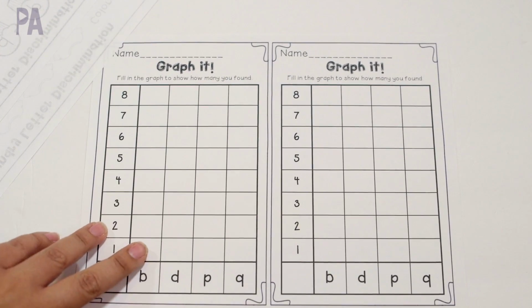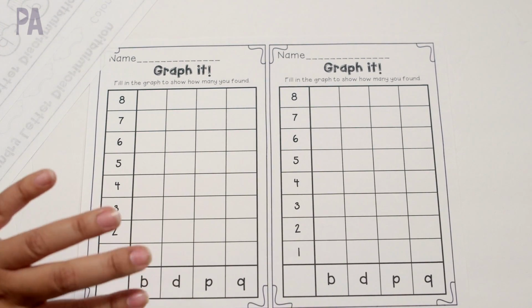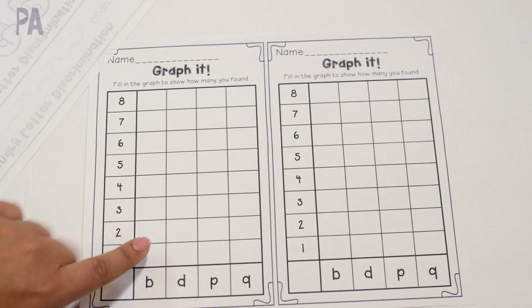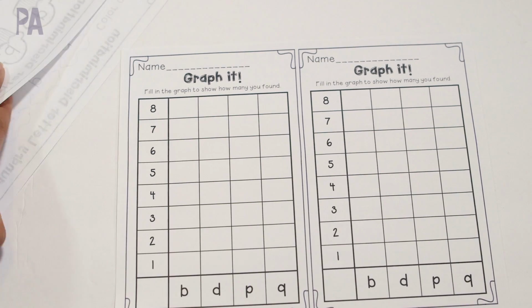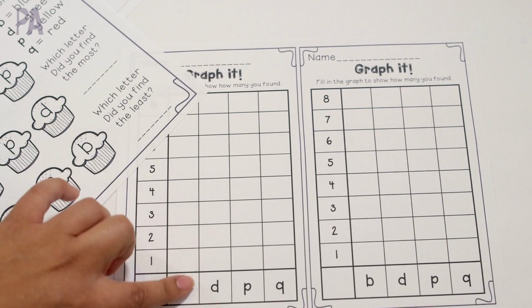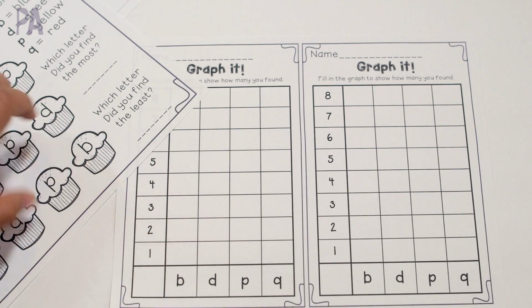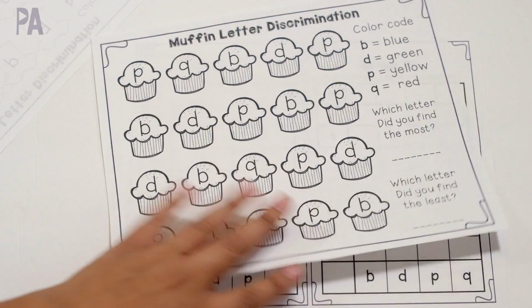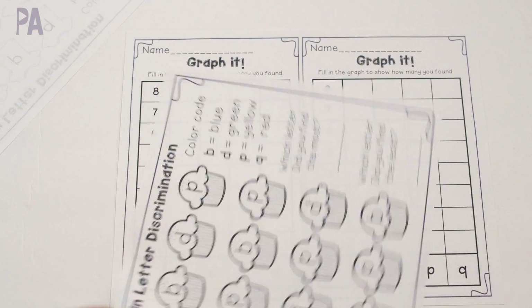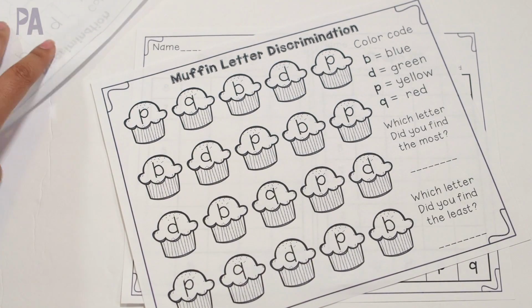And then these two graphs are really cool. If you wanted to include some math in this activity, for each page it has one of these graphs, so you can go and count how many B's you had on your cupcakes and then graph it on the graph here. So that was really cool, I thought, because it incorporated a little bit, ooh, pages flying everywhere. It incorporated a little bit of math into the activity too.